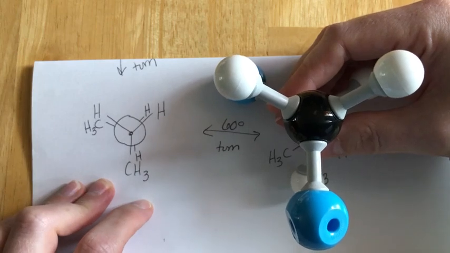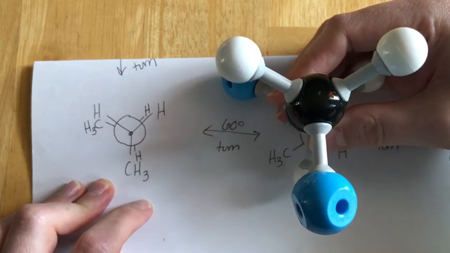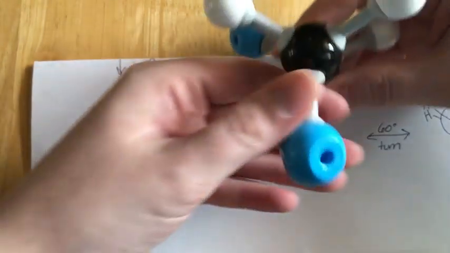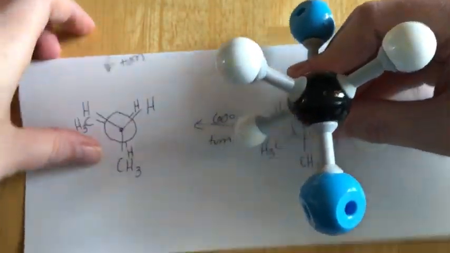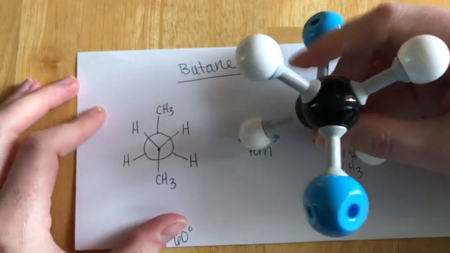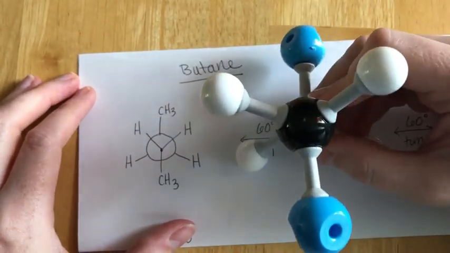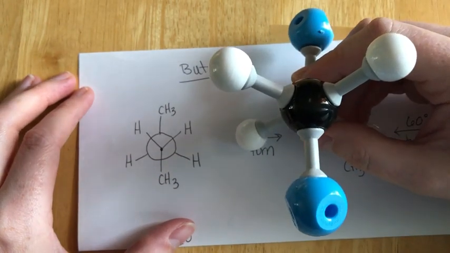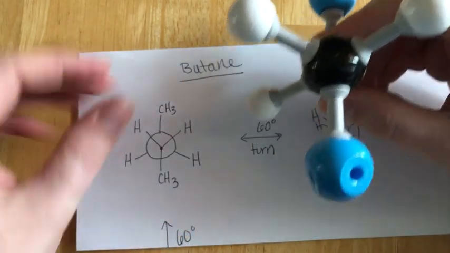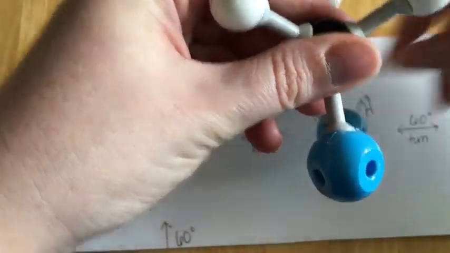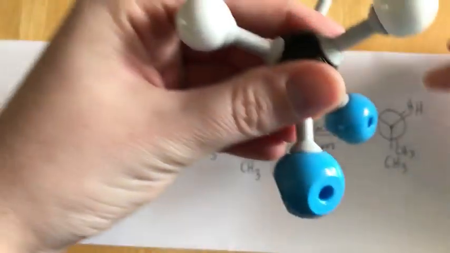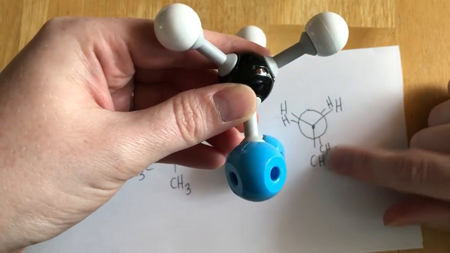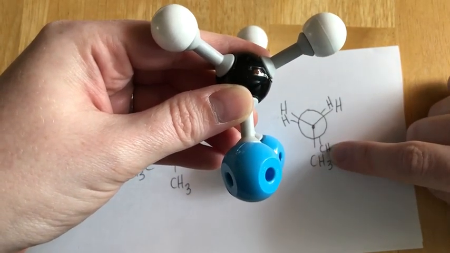Okay, so remember that all of the eclipsed conformations are less stable than the staggered conformations. And in fact, if we look at the most stable conformation, we call this anti-periplanar. So the two methyl groups are anti from each other, or opposite from each other. And then if we look at the least stable conformation, that's this one. So we call this syn-periplanar because the methyl groups are lined up with each other.